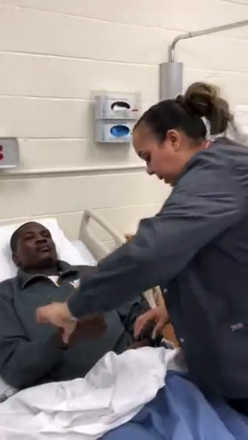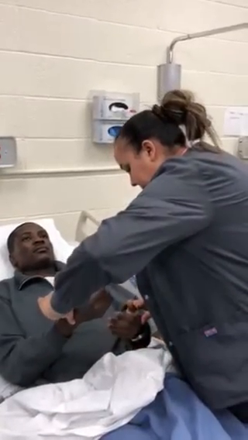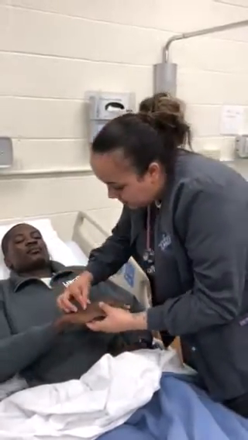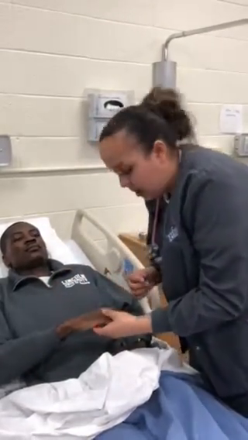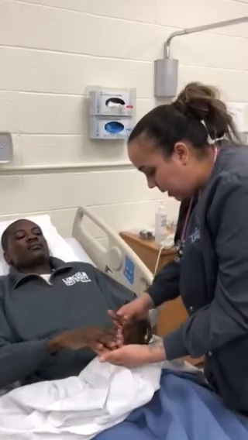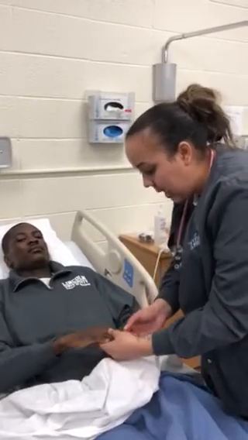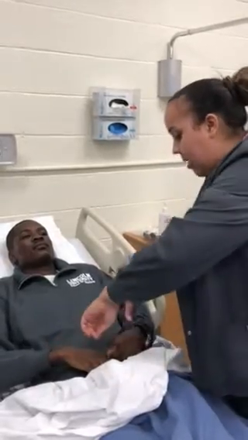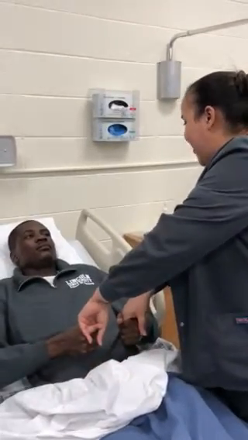Now I'm going to check his pulses. They are equal bilaterally. I'm going to check skin turgor. Less than 3, awesome. I'm checking his fingers for any clubbing. I don't see any clubbing. Now I'm going to check cap refill. Perfect. Now if you could just grab my hand, thank you. He has equal grip strengths bilaterally.